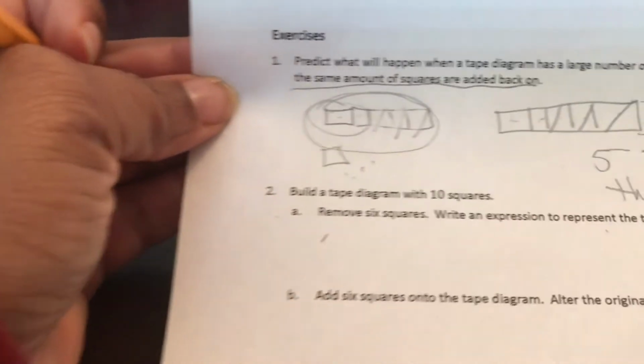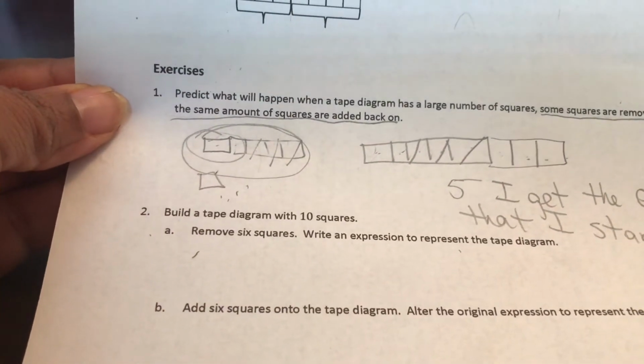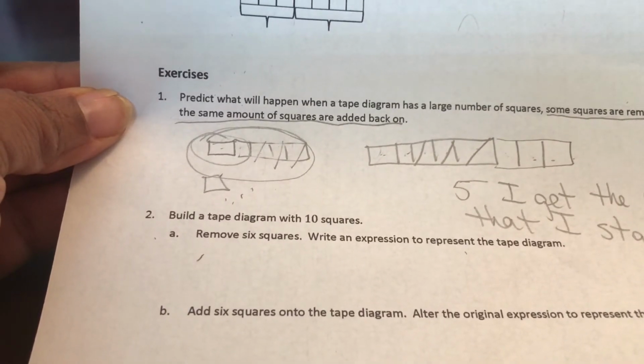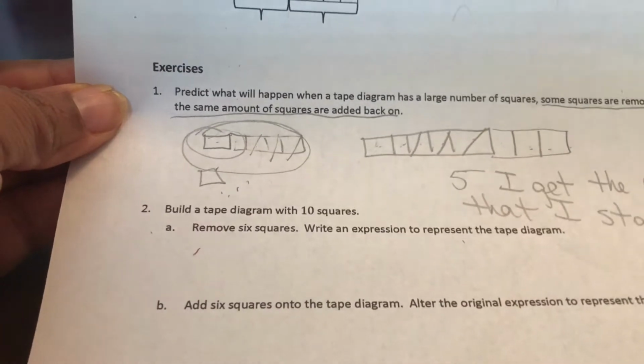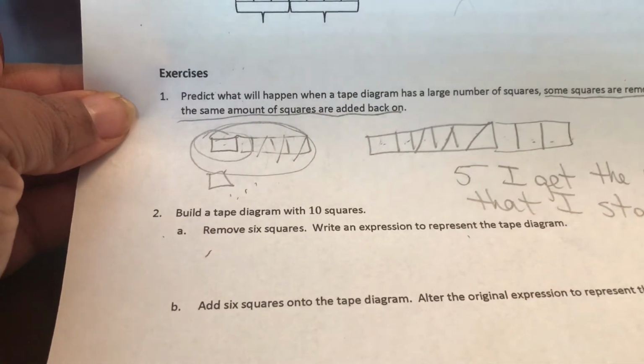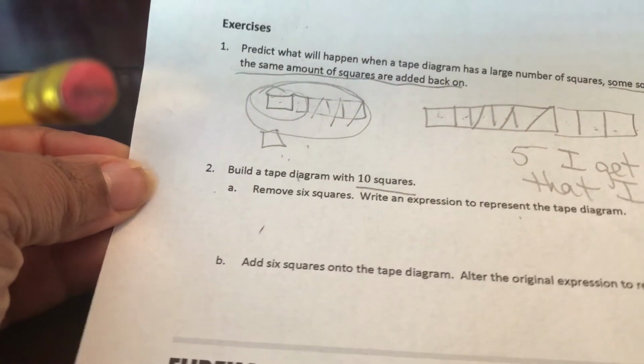Now it's telling you exactly what to do. Number 2 says, build a tape diagram with 10 squares, remove 6 squares. Write an expression to represent the tape diagram. Okay? So we're going to build a diagram with 10 squares. That's what it says here, and we should underline that because that's what it's telling us to do. So let's build our tape diagram.